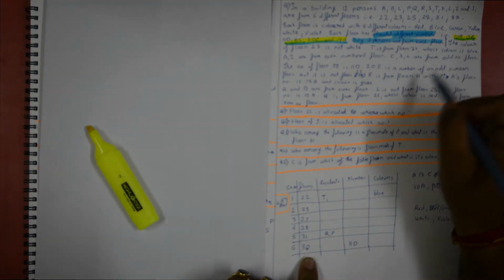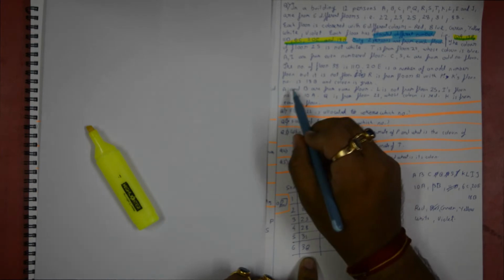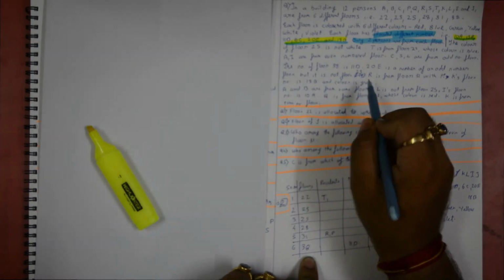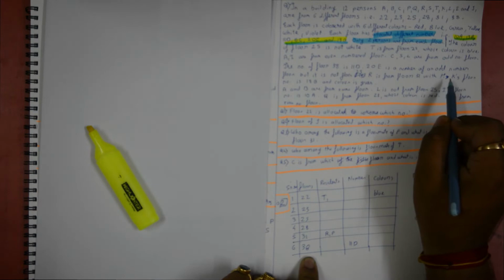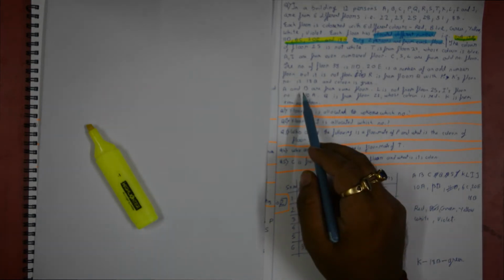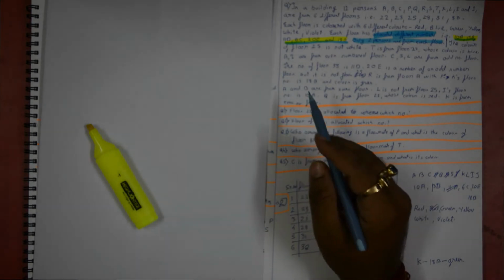Let's see who's next. K's floor number is 18B and color is green. We don't know on which floor it will go. So we just write it like this: K, 18B, dash green. Whenever we find where K goes in this line, we will know completely. We will have complete data just to put it in. We won't have to go for certain statements again. Okay. And remember, I have still ignored all the not statements, I believe.